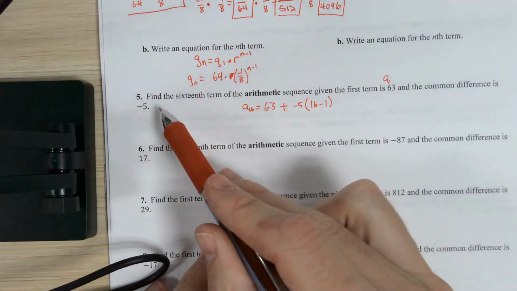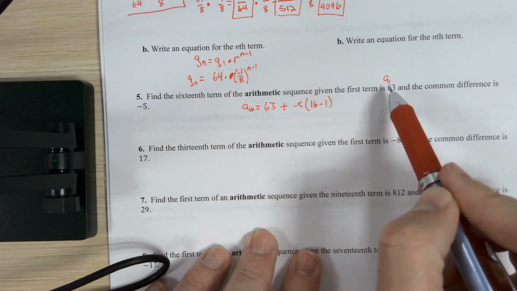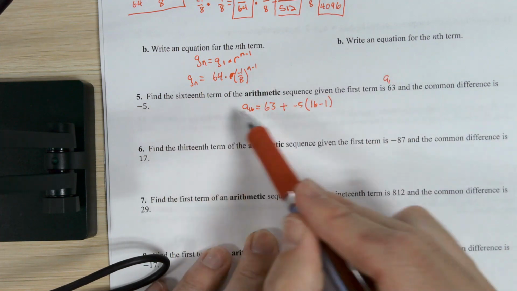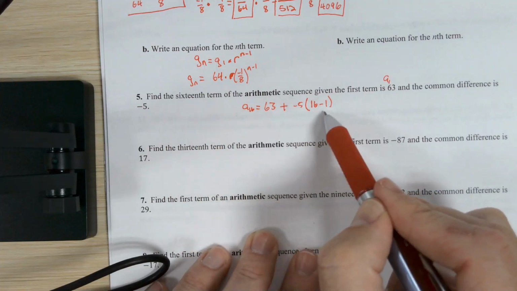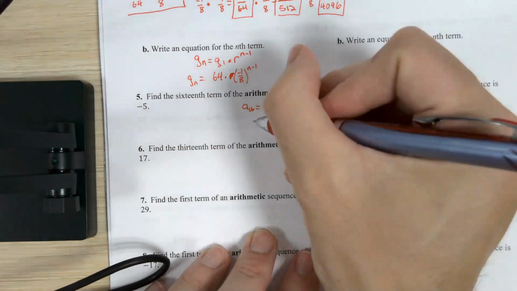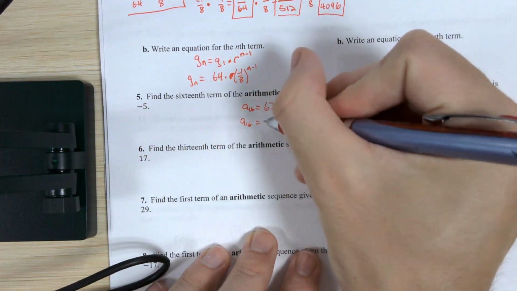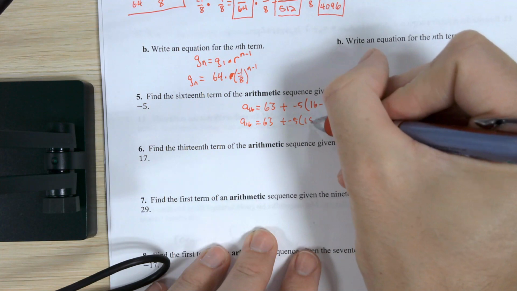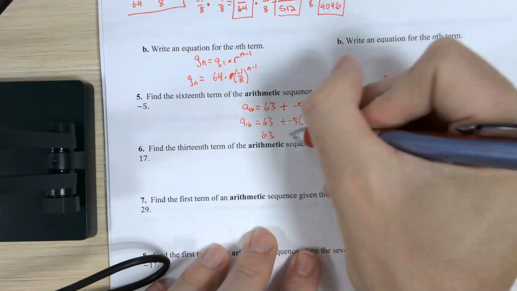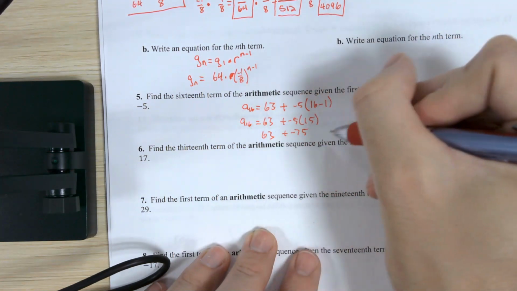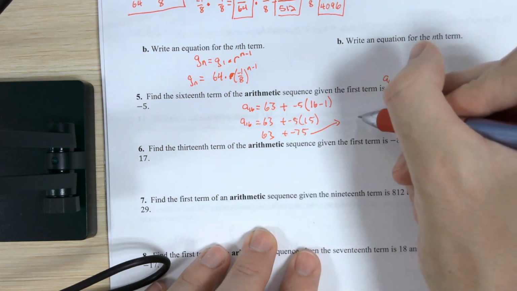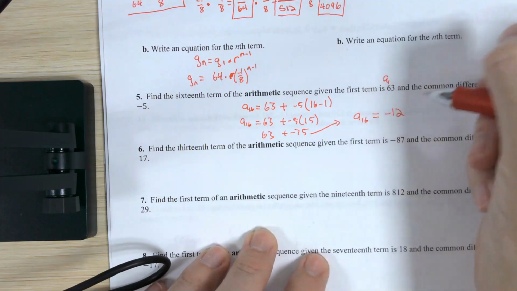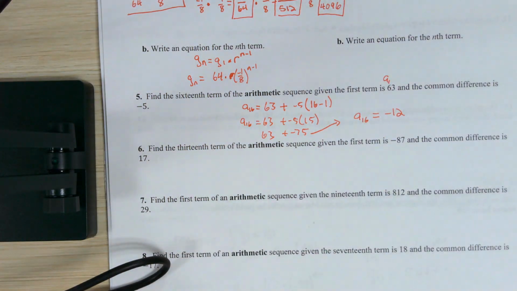So we're doing A16, we're trying to find it. The first term is 63, our A1 is 63. Our common difference is negative 5 times 16 minus 1, for the 16th term. We'll have 63 plus negative 5 times 15, 63 plus negative 75. And our 16th term should be negative 12.